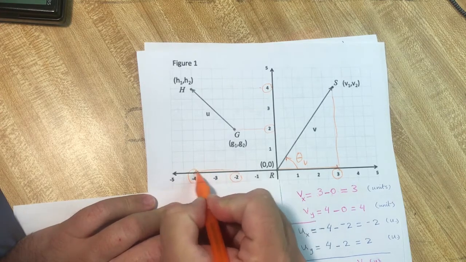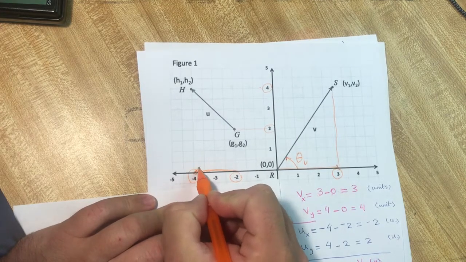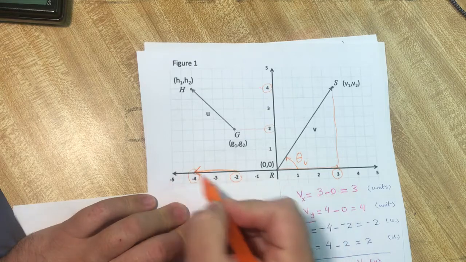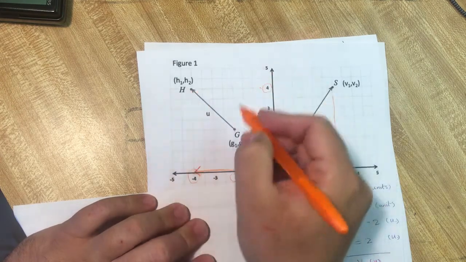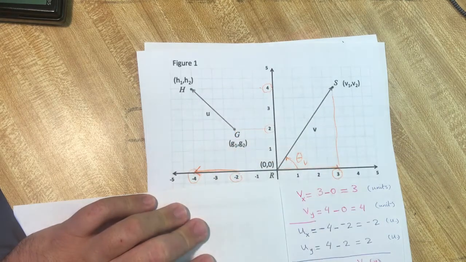Because it is in the negative x direction, it will have a negative sign. We will keep the minus sign here.